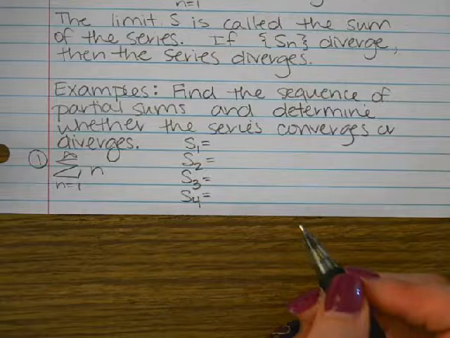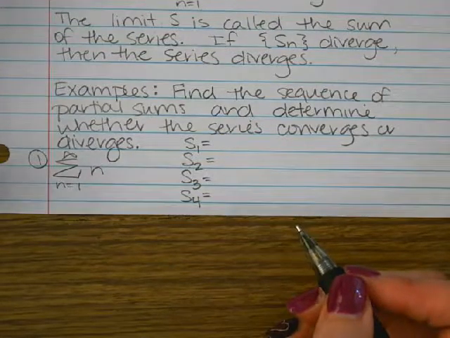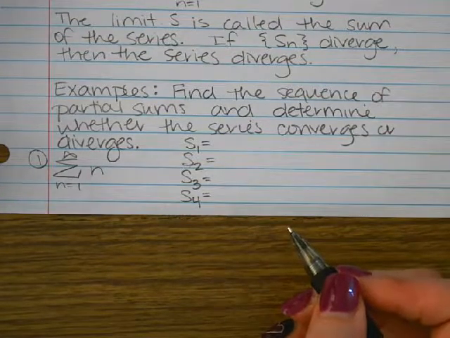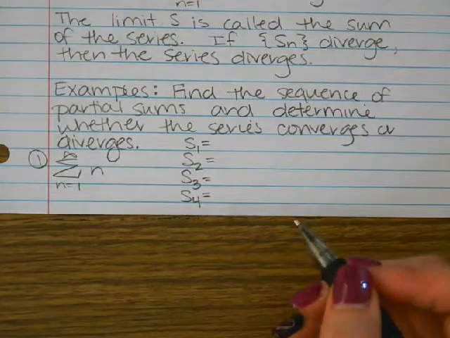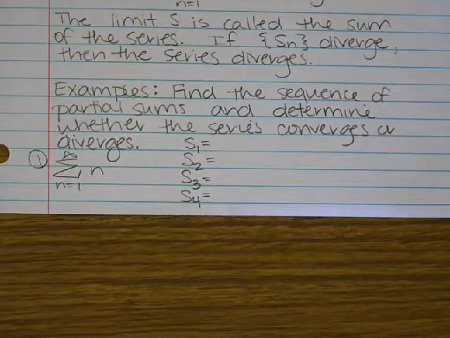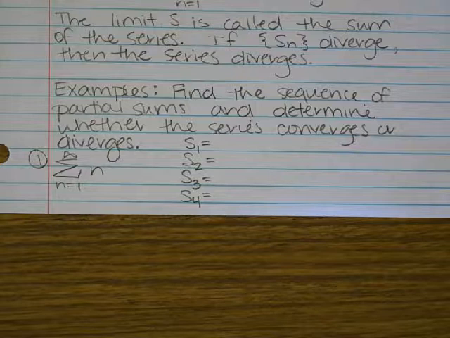Is there a specific number, like, will we always just go to 4, or should we be able to see the pattern by then? You'll see the pattern by then. So you go long enough to be able to see if it feels like it's converging or not.